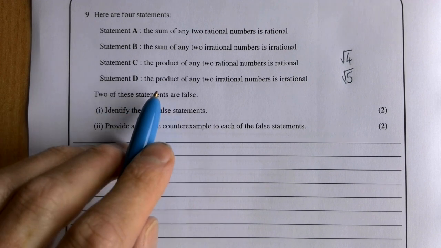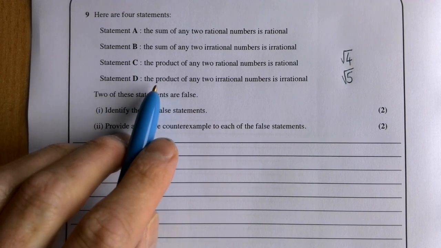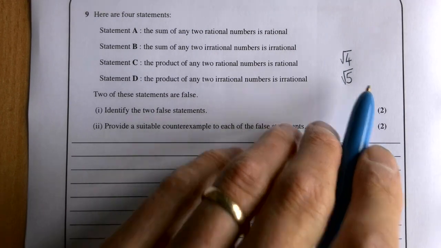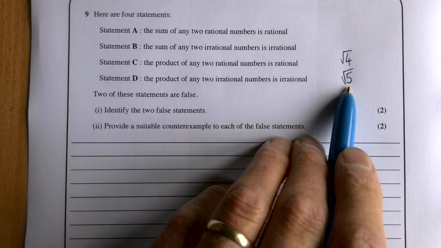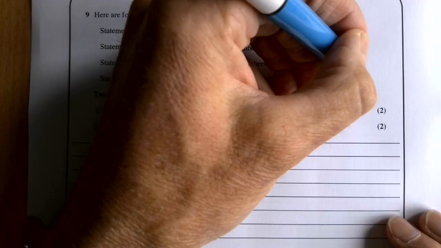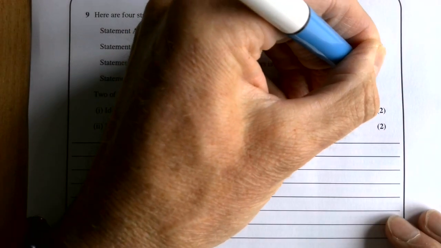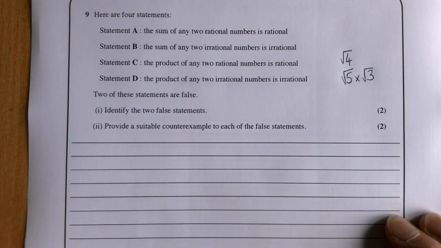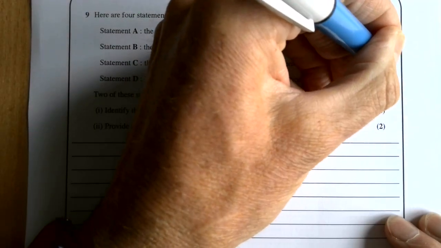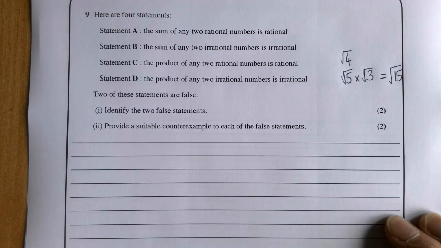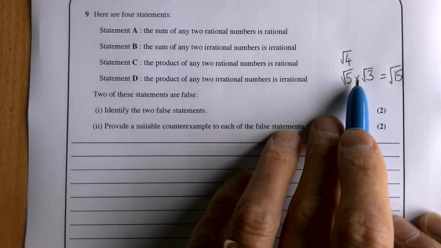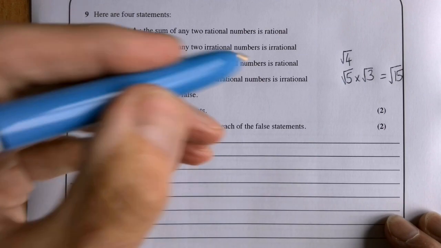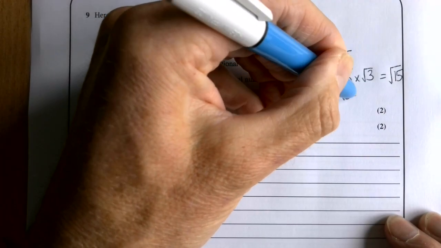Now, the product of any two irrational numbers is irrational. Let's think about the square root of 5. Can I multiply the square root of 5 by anything and always get another irrational number? For example, if I multiply it by the square root of 3, which is another irrational number, that gives me the square root of 15, which is another irrational number. So that tends to suggest this is true. But that's not always true, is it?